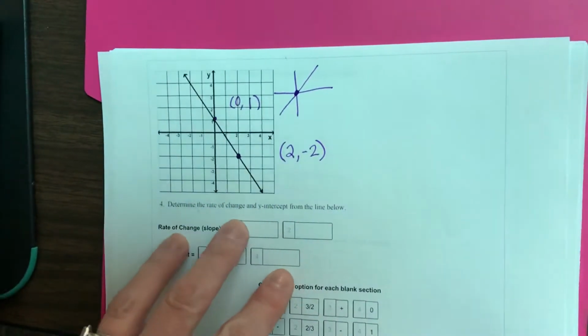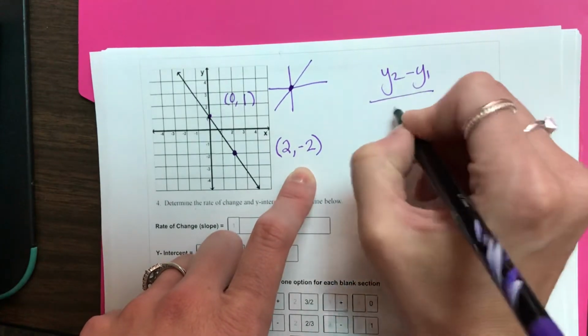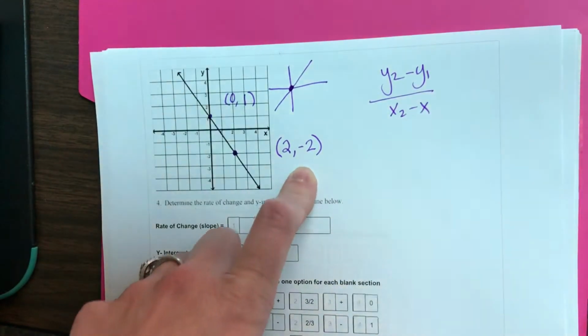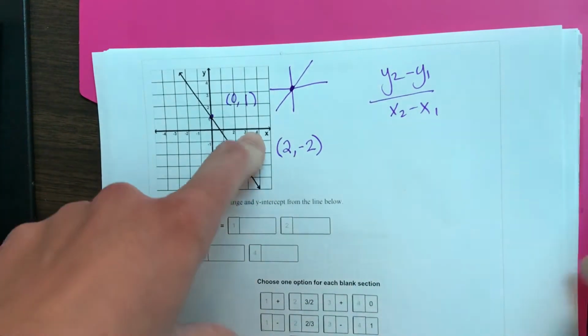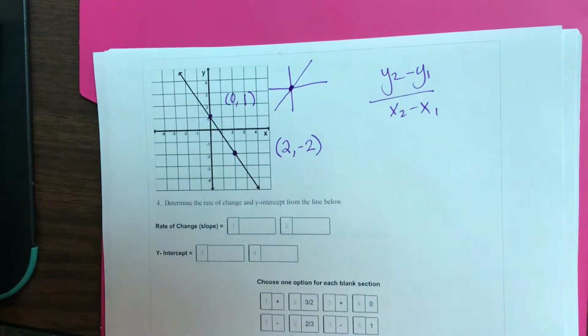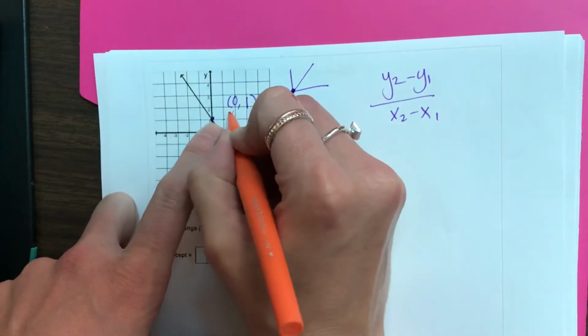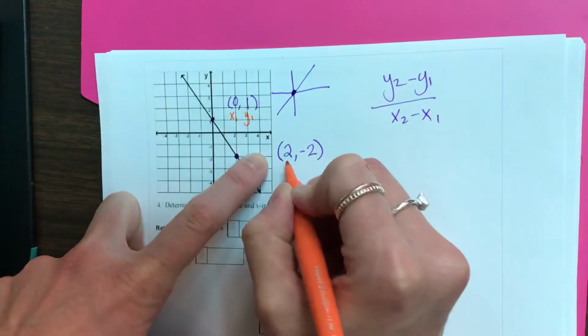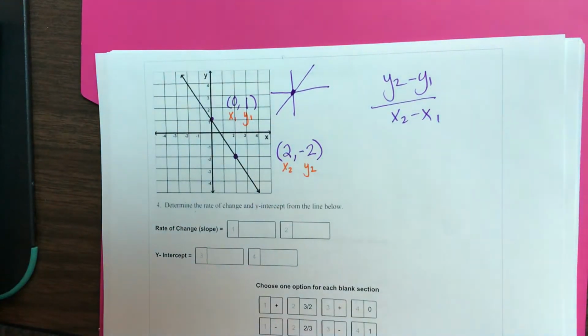And I'm going to do the same thing we did on the front. So I'm going to say y2 minus y1. I'm going to write the formula down every time. And I'm going to use a different color. So I'm going to label this first pair as x1, y1. And my second is x2, y2. Then I'm going to plug those in over here.